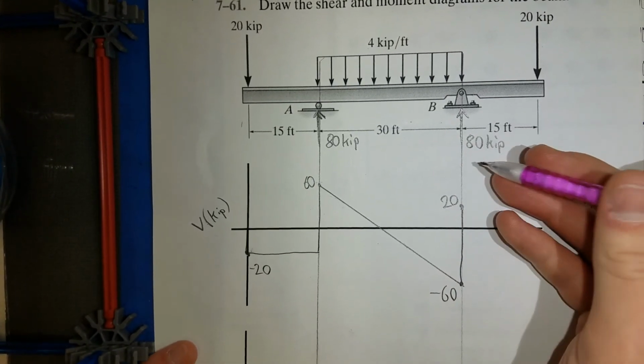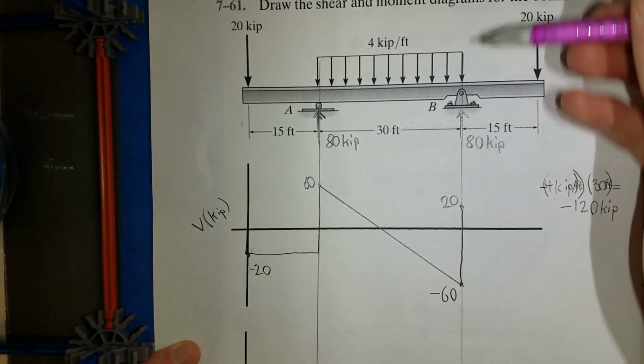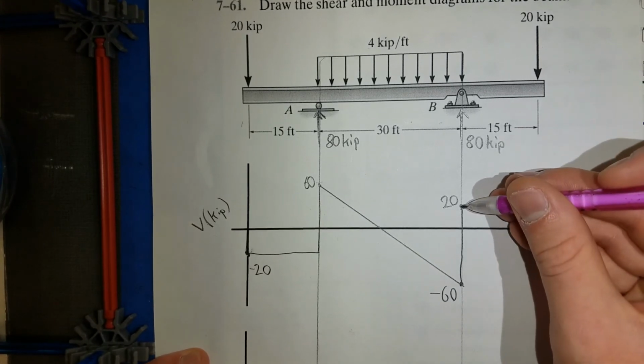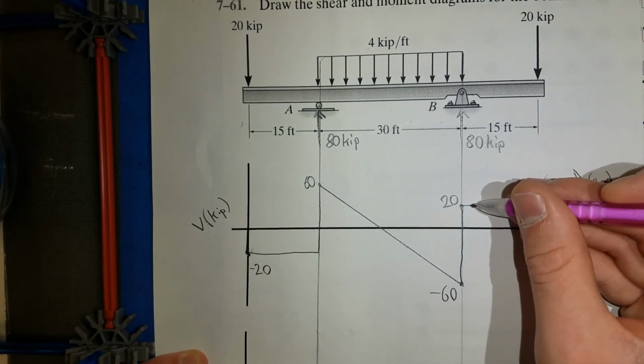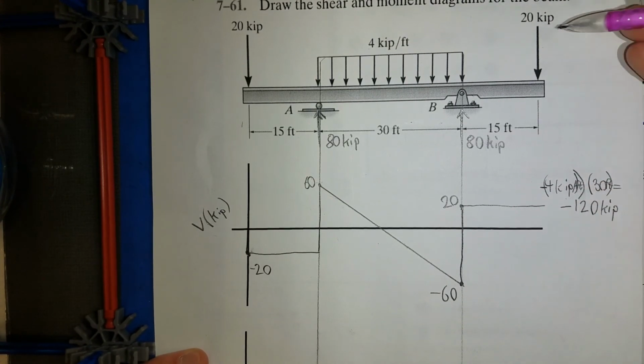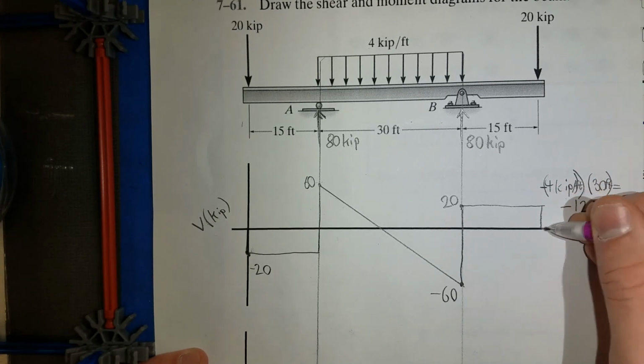And then from B to the end, there's no vertical forces acting on it, so the shear should not change at all in that little section. So we'll go ahead and have a straight line. And then lastly, we've got this 20 kip load acting on the end, and it's going to make it jump down.